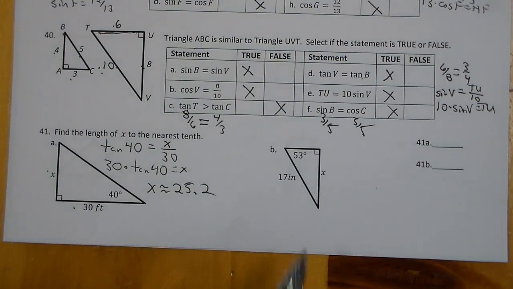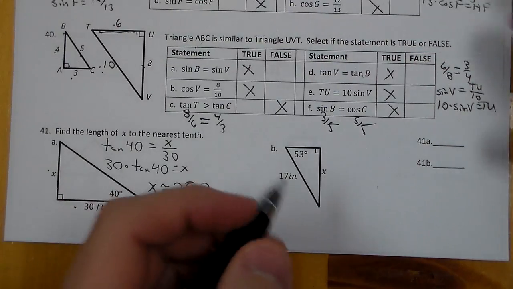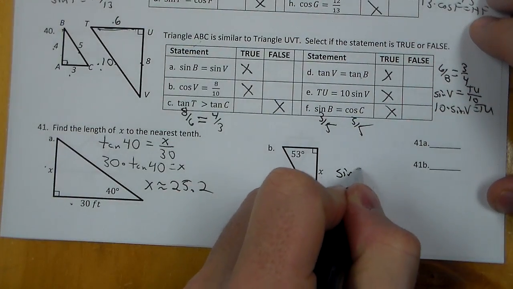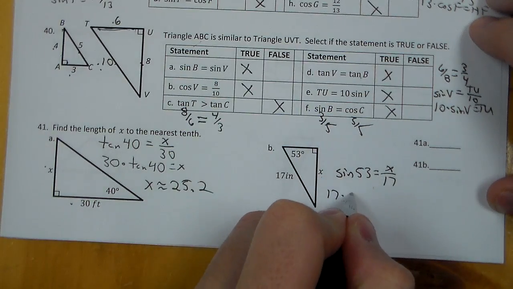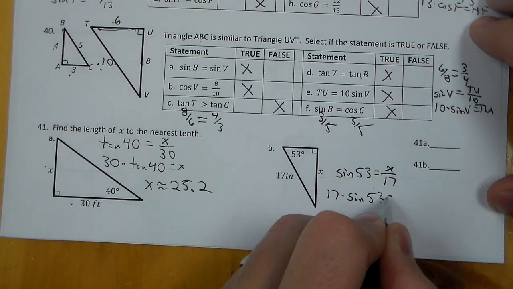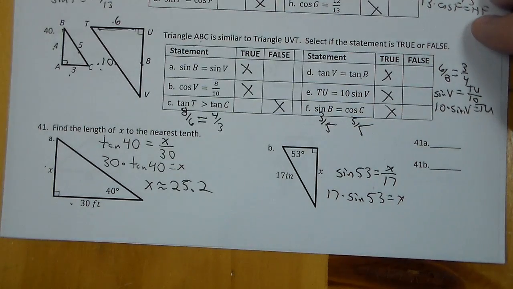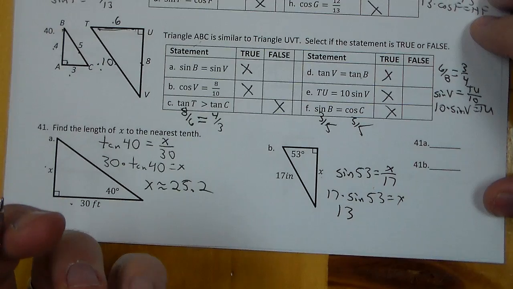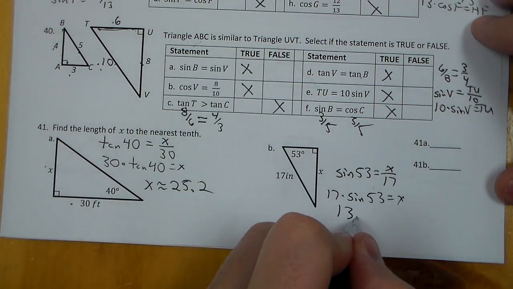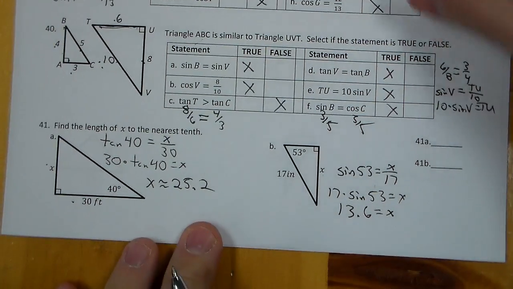For the next one, I have an opposite and a hypotenuse. So that'll be sine of 53 equals x over 17. I multiply over the denominator. And now that's going to be 17 times sine of 53. Comes out to be about 13.57. We're going to make that into 13.6.